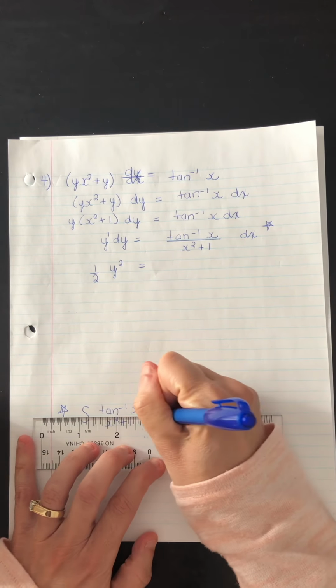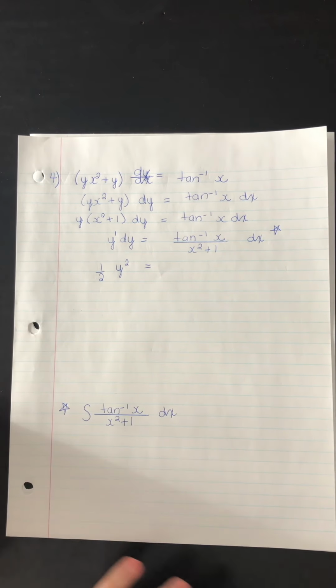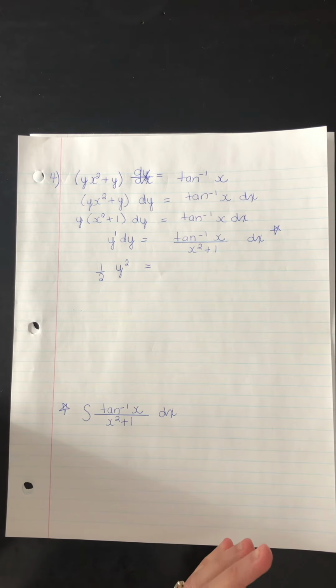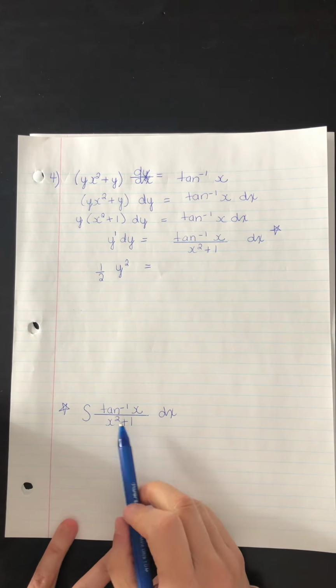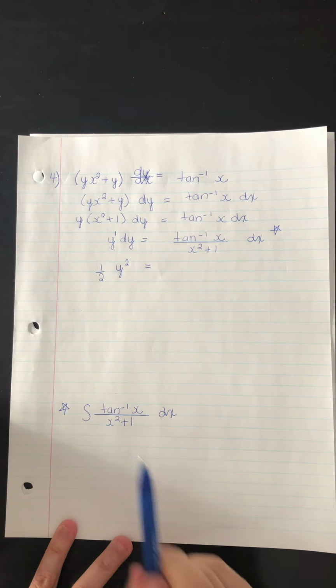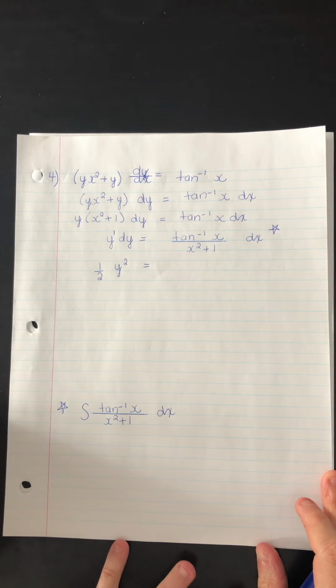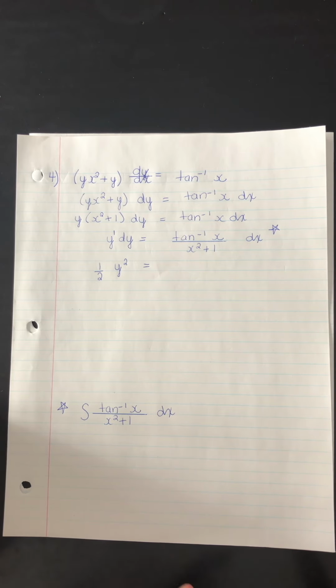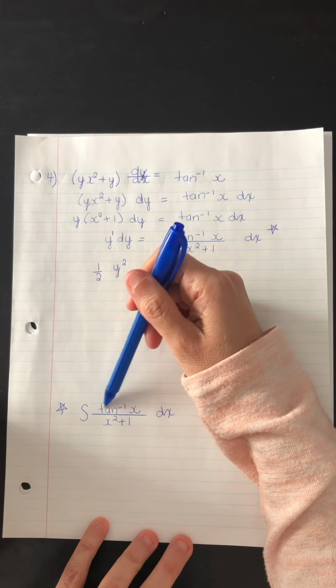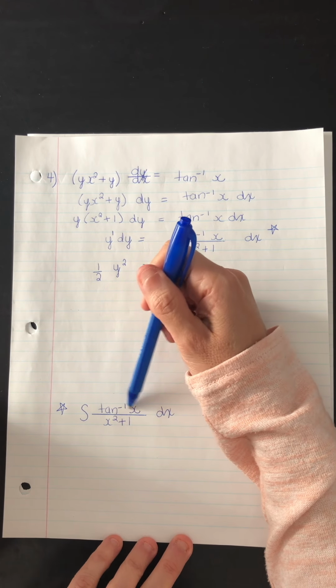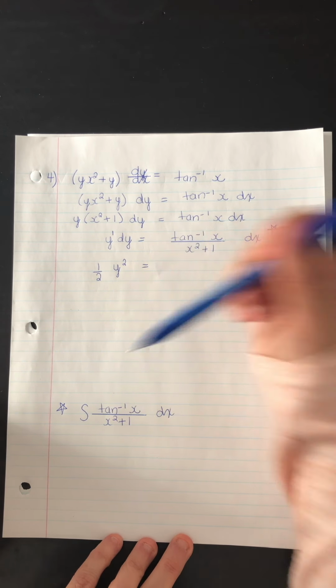So I need to properly assign a u. And there are really two choices. Either x squared plus 1 is u. But if I think about that for a minute, if x squared plus 1 is u, then du is 2x. Okay? This has no relationship to 2x. So that's not going to work.